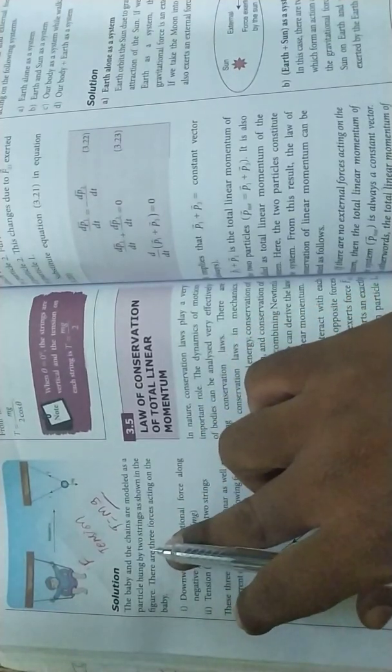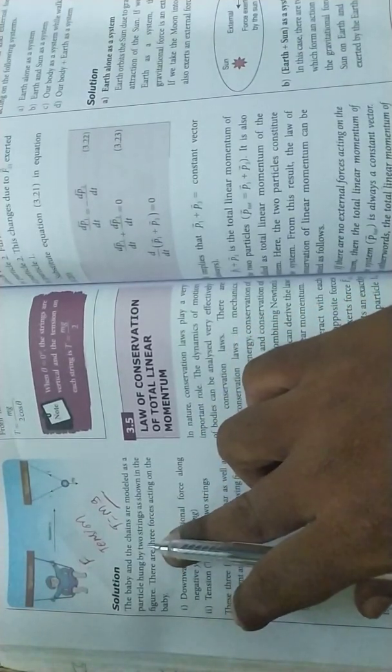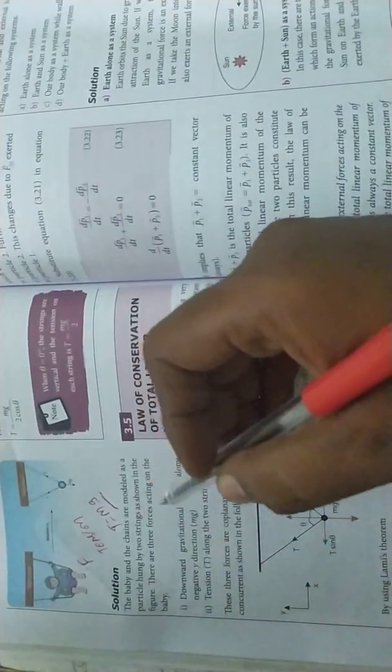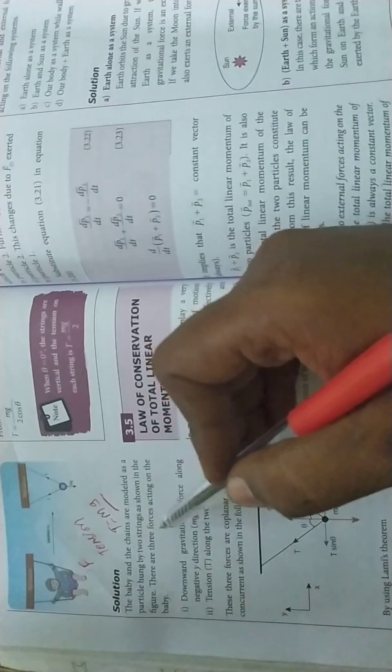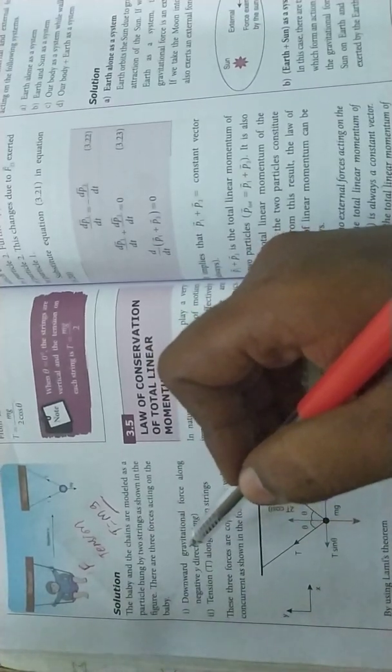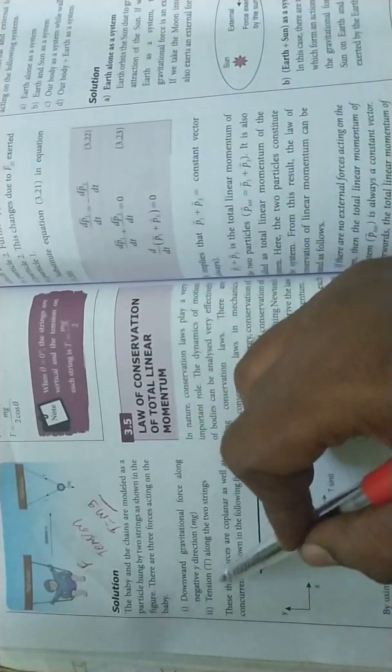A baby is playing on the swing, hung by two strings. It is in a rest position. At this time, two forces act on the chain. One is the downward gravitational force. Another one is the tension.